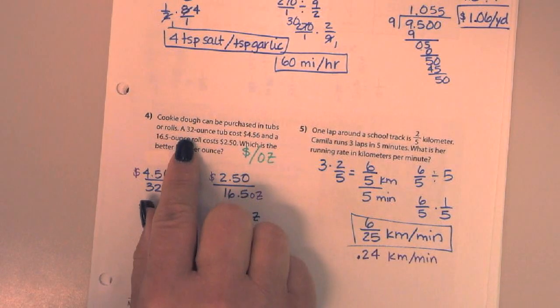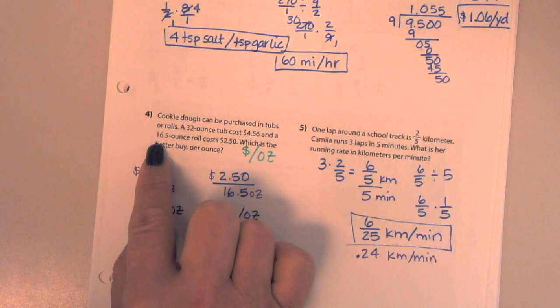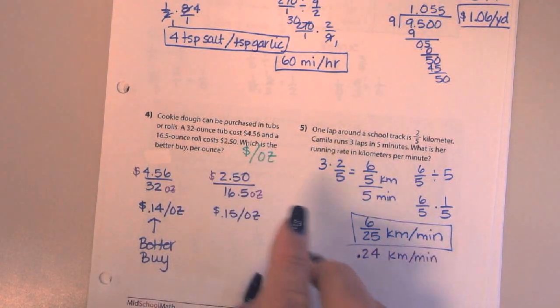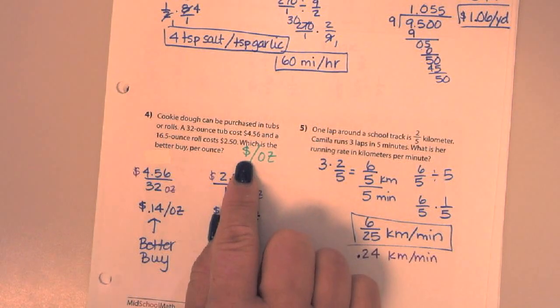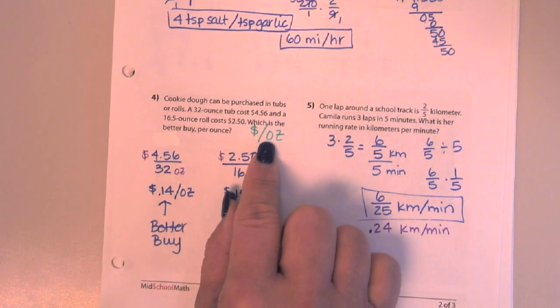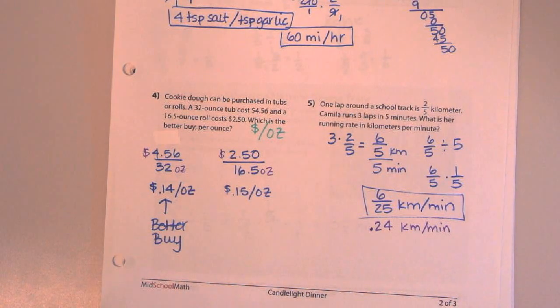The cookie dough that's purchased: 32 ounces for $4.56 or 16.5 ounces for $2.50. They want to know the better buy. So if you're trying to figure out a better buy, you want to figure out the money per ounce. How much does it cost per ounce? Then it's even. You can tell which one is which.